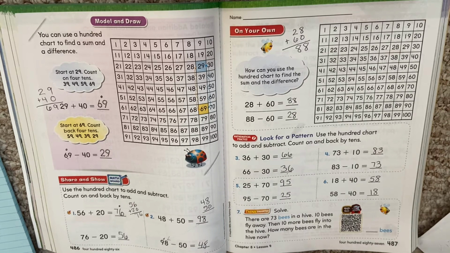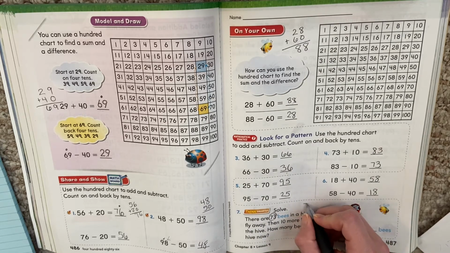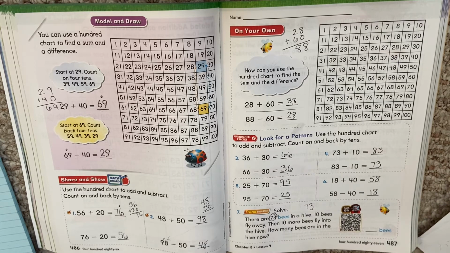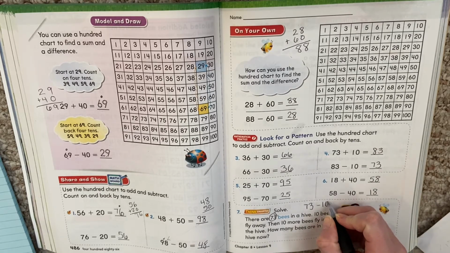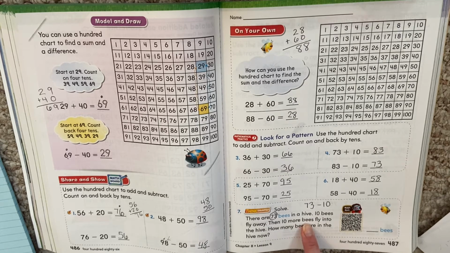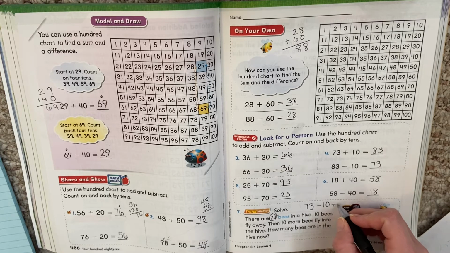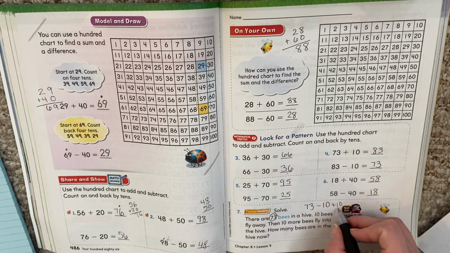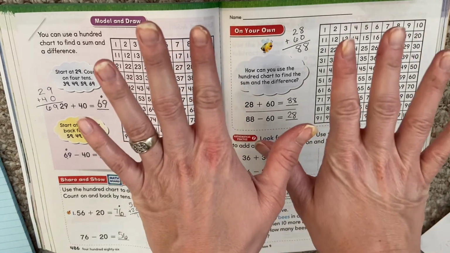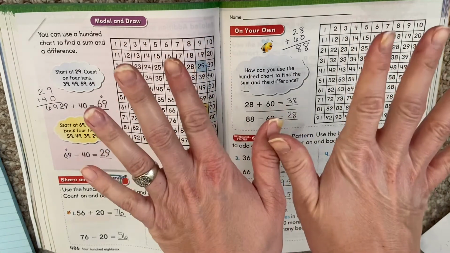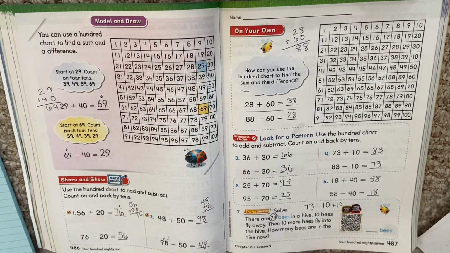So let's think this through again. There's 73 bees in a hive. So you've got 73. 10 bees fly away. Then 10 more bees fly into the hive. Wait a minute. So 10 fly away and then 10 more come in. Let's think about that. So 10 fly away, then 10 come back in. It's like being back to where we started.